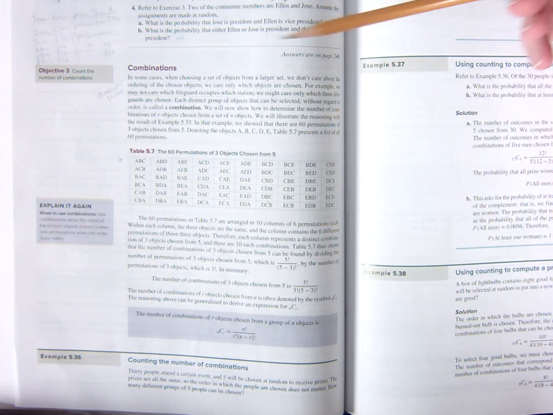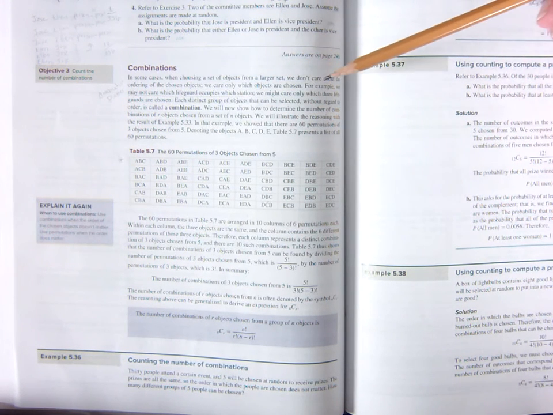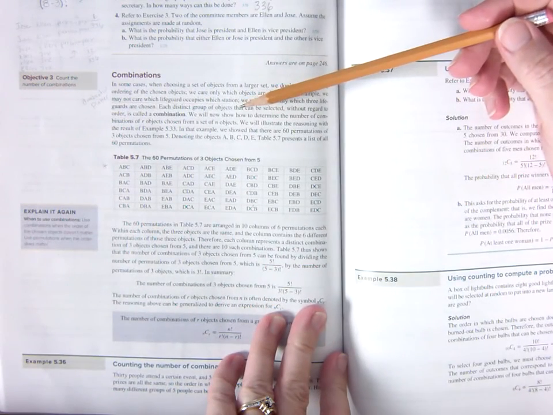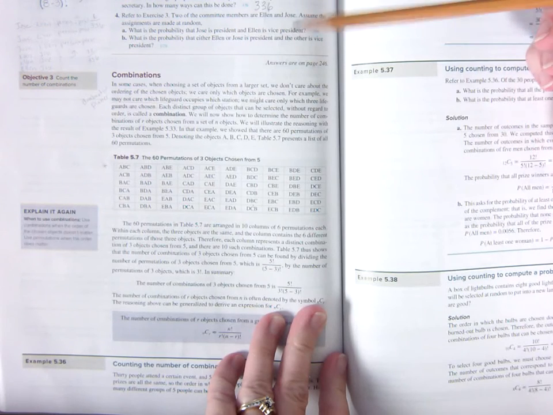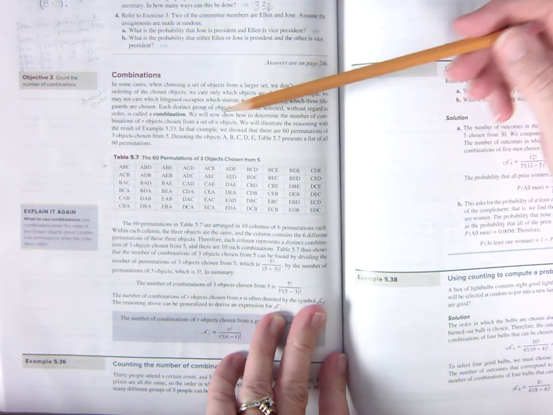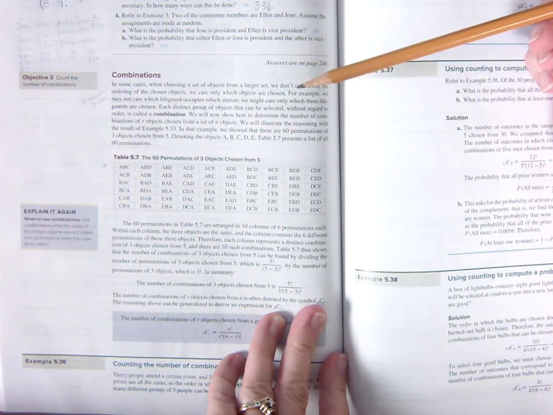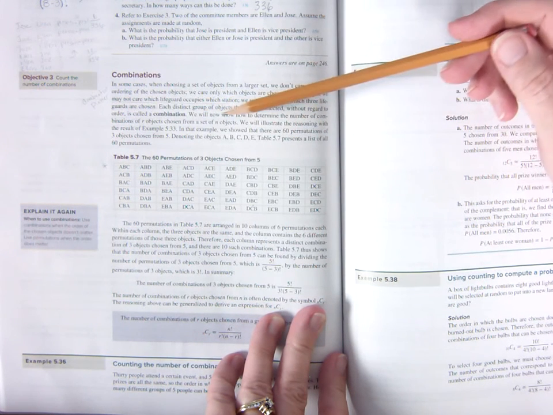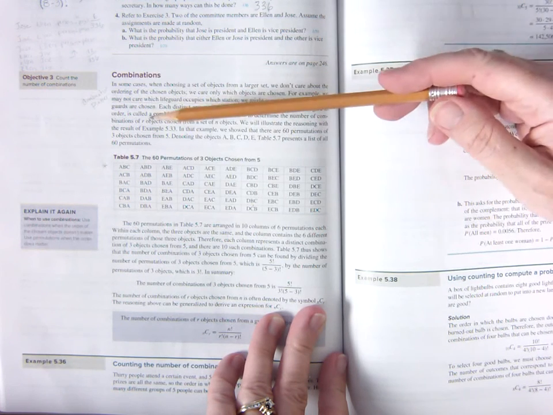So when we don't care about the order, for example, we may not care which lifeguard occupies which station. In the last example that we looked at, we might just care that we have 3 lifeguards. Okay, and if that's the case, then we just call it a combination. So we will now show how to determine the number of combinations of r objects chosen from n objects. Let's illustrate the reasoning with this result.